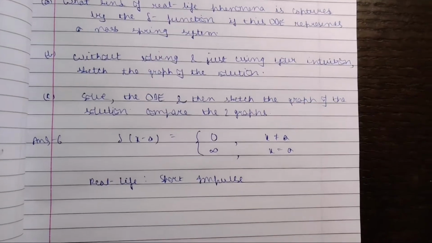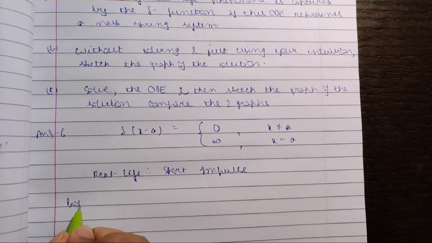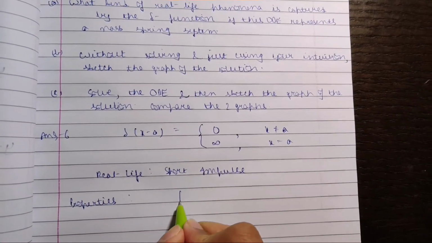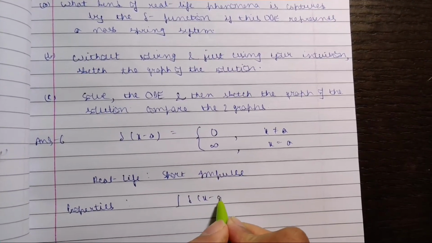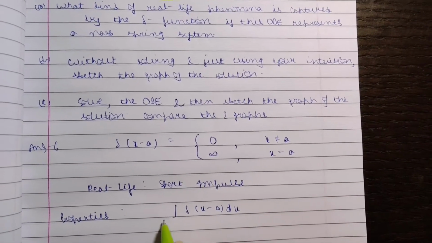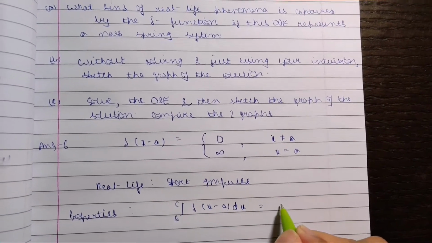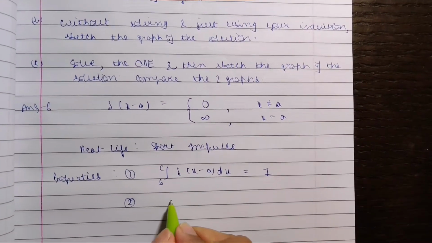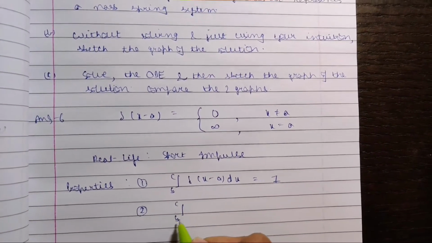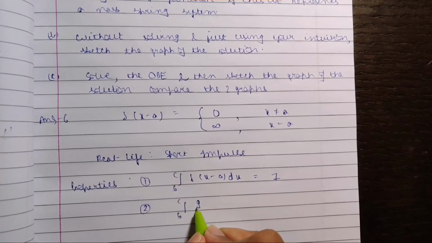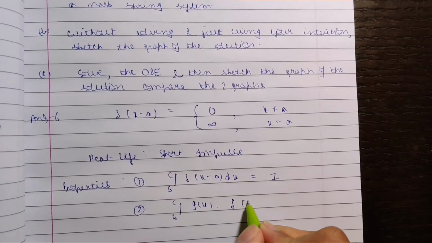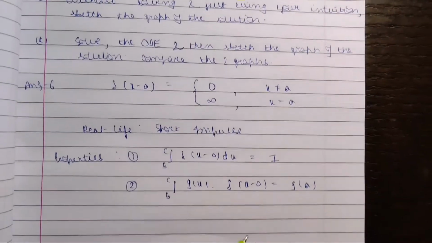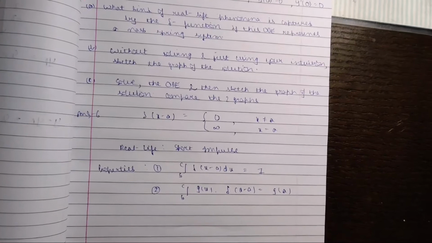Okay, so I will talk about some of its properties. The first property is the integral of delta x minus a dx on the interval b to c is 1. And the second property is the integral from b to c of g(x) times delta x minus a is equal to g(a). So these are some properties.